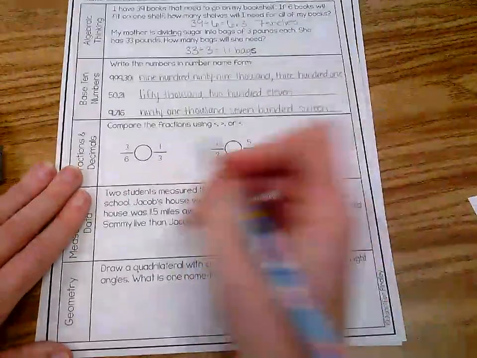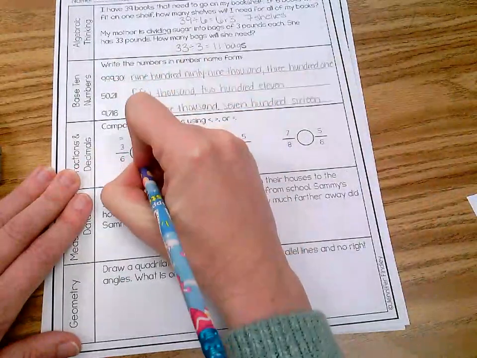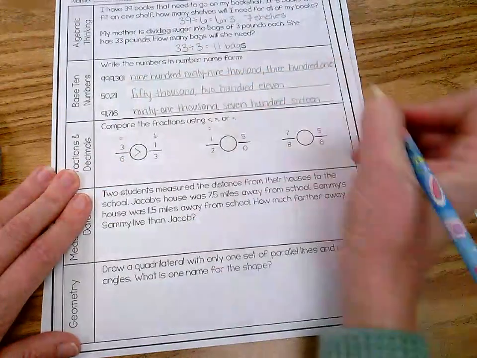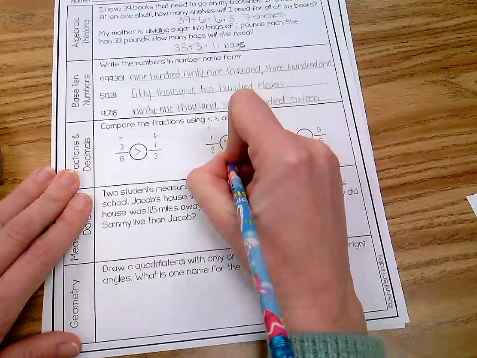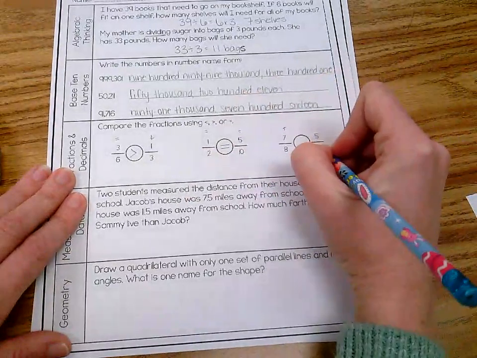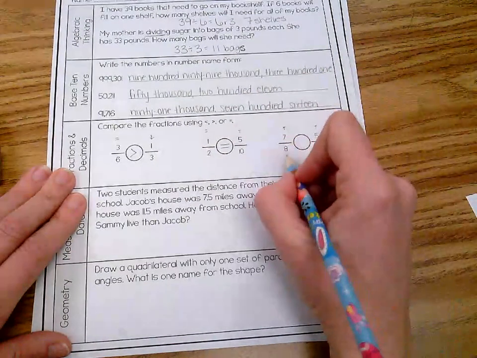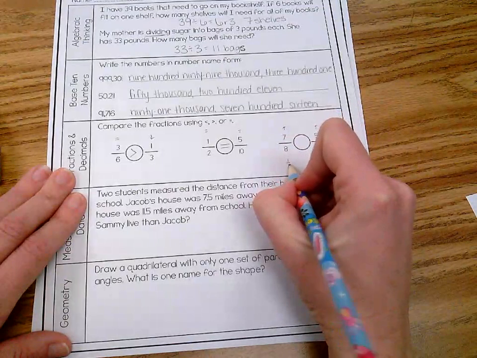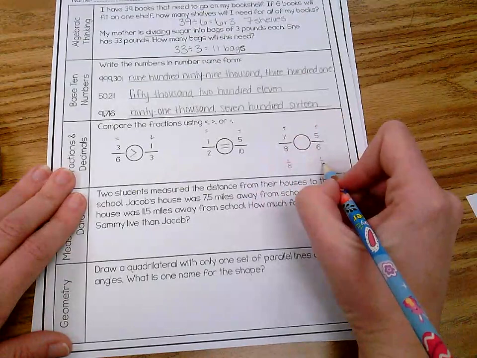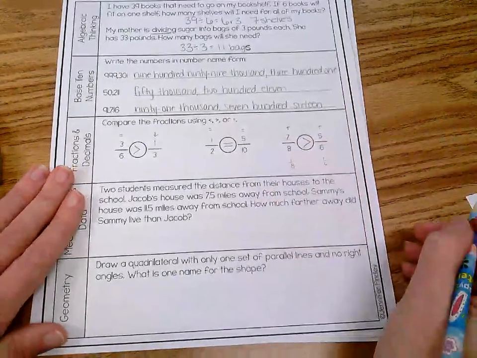Comparing our fractions. 3/6 is equal to 1/2. 1/3 is less than 1/2, so 3/6 is bigger. 1/2 is equal to 1/2. 5/10 is also equal to 1/2, which means those are equal. 7/8 is more than 1/2. 5/6 is more than 1/2. So you've got to compare those a little differently. I know that 7/8 is 1/8 away from 1 whole. And I know that 5/6 is 1/6 away from 1 whole. And since 1/6 is bigger, that means this one has less space, so 7/8 is bigger.